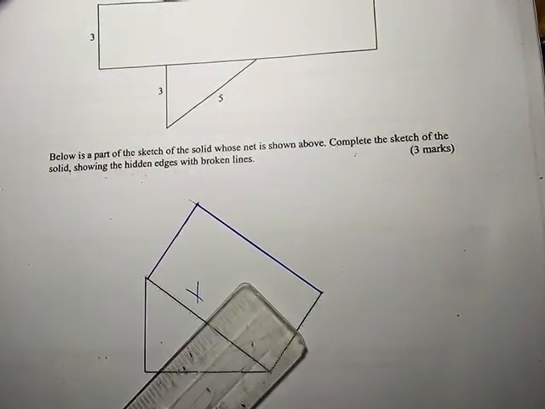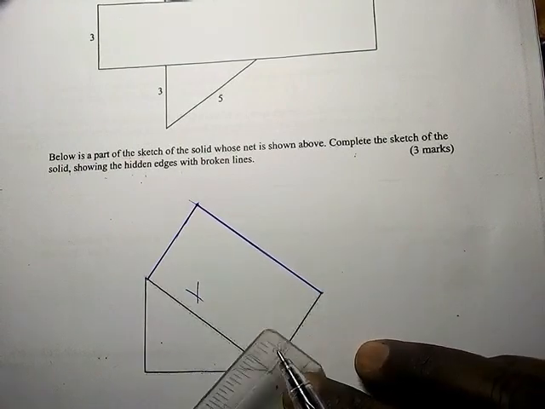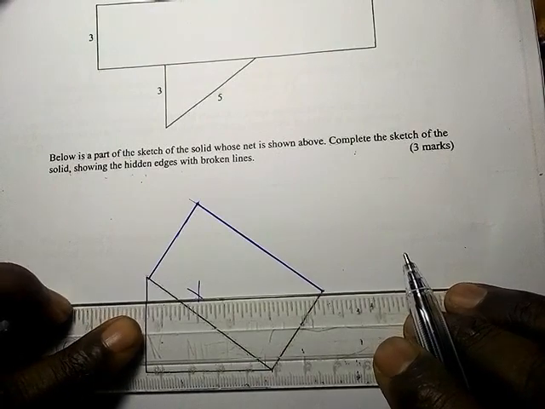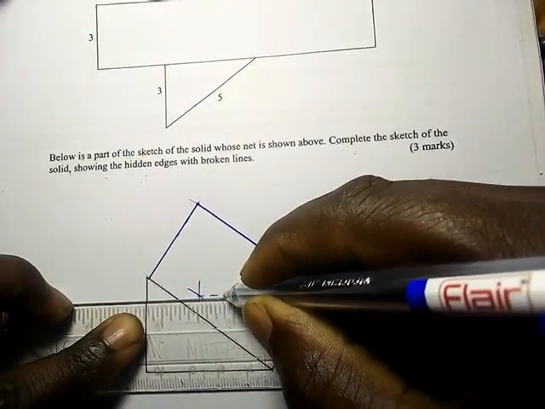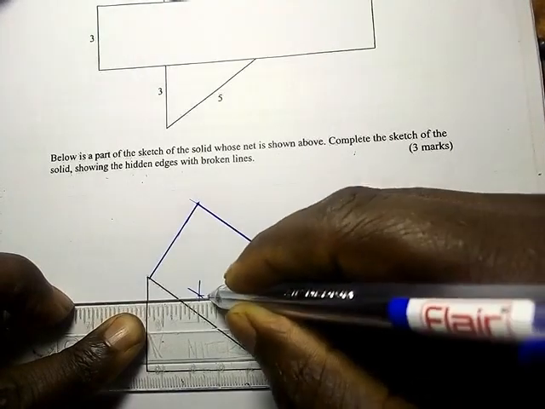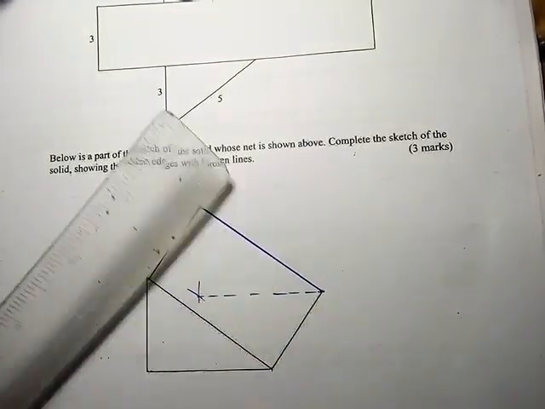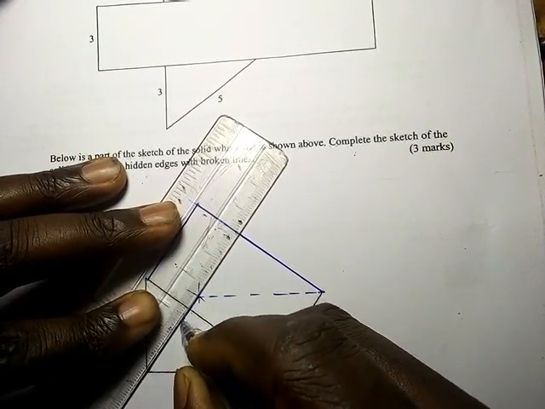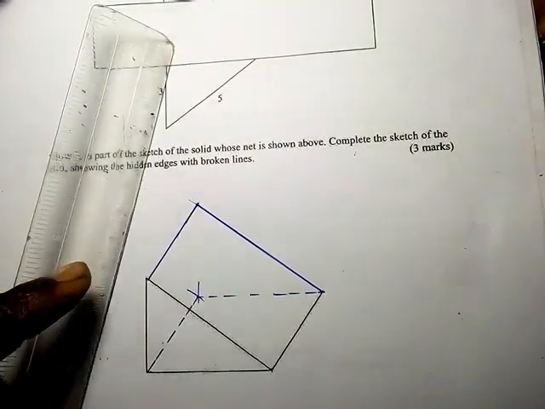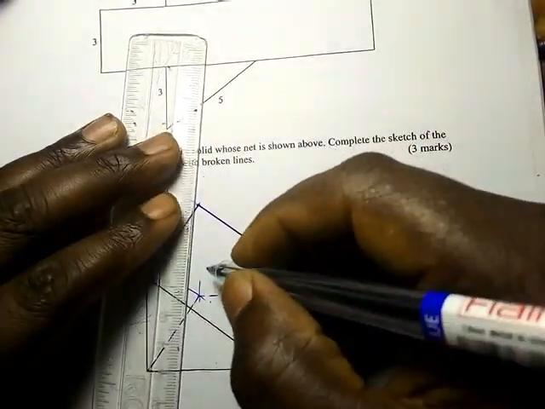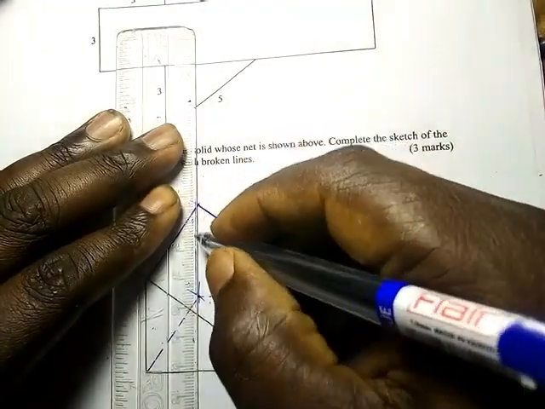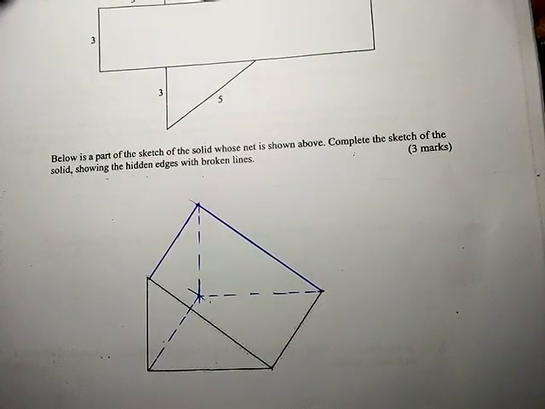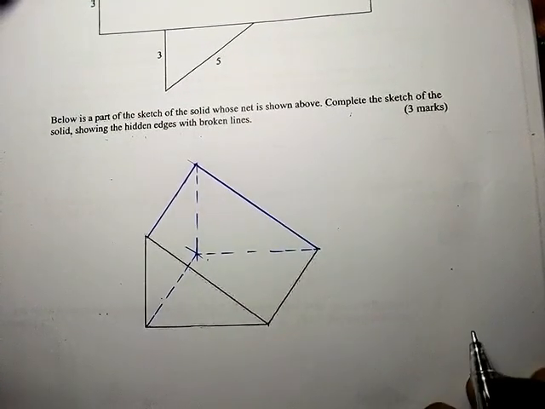like that, and then join this one, which should be dotted because it is inside there. So join this one, dotted from here up to here. From here up to here should be dotted, right? And then this and this should be dotted. Very good. And your figure is now there. You are done.